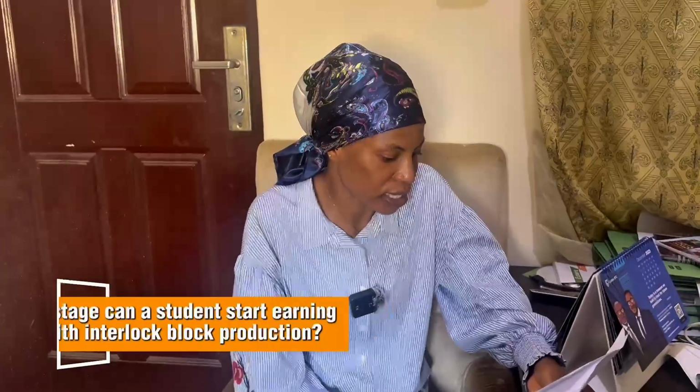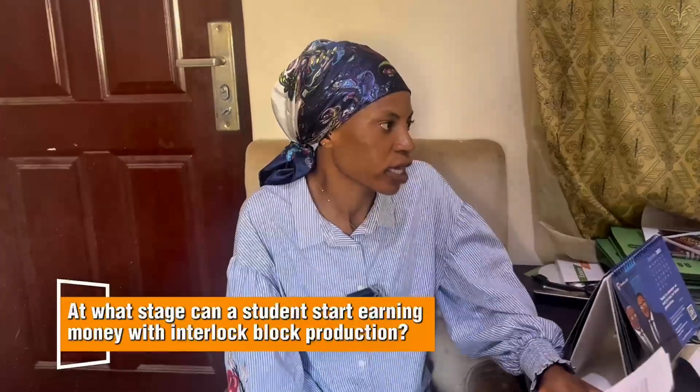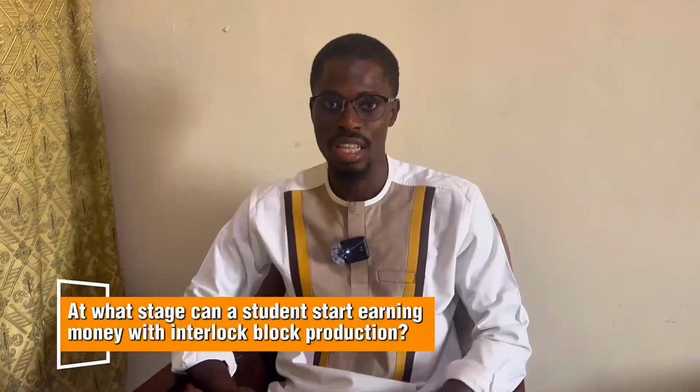To the next question, at what stage can a student start earning money with this interlock block production? Instantaneously, a student can start earning in interlock production and its application because the immediate customers are out there, the material is within reach. So I believe for every student who is interested in taking the course further by practicing and producing interlock for sale outside, there's a large market to participate in out there.